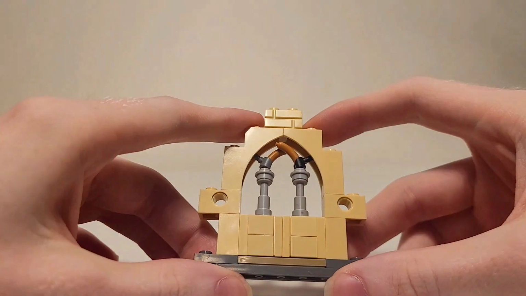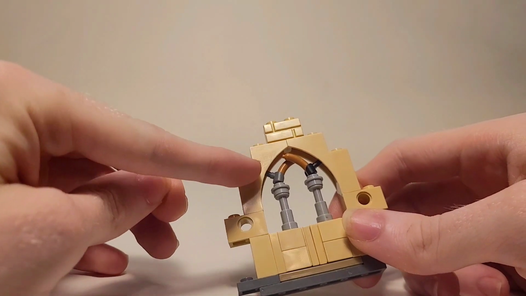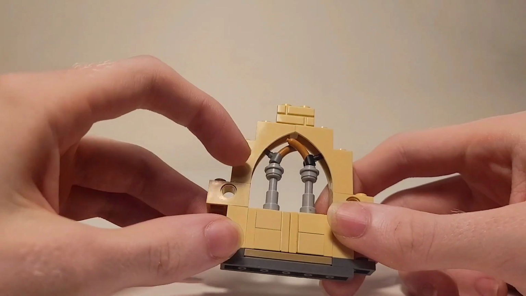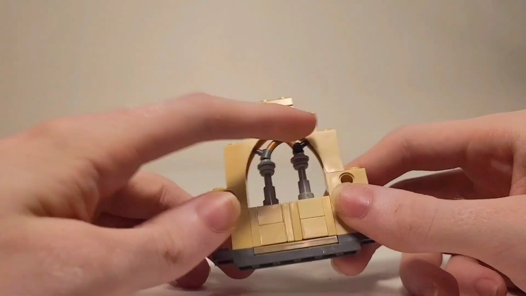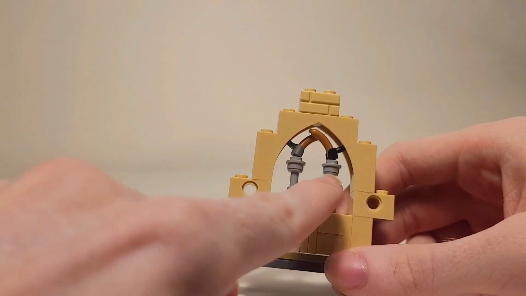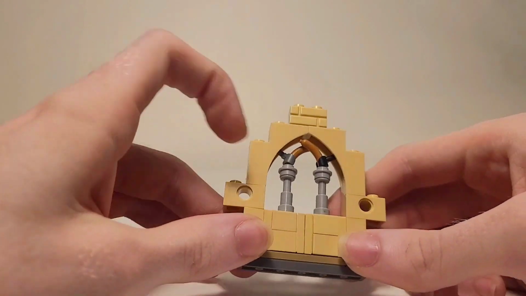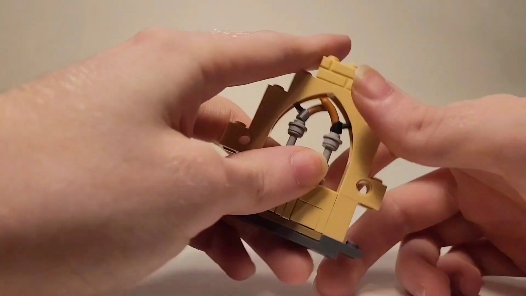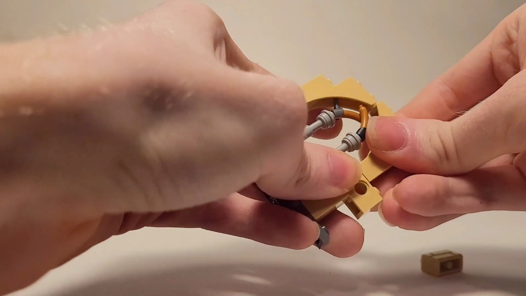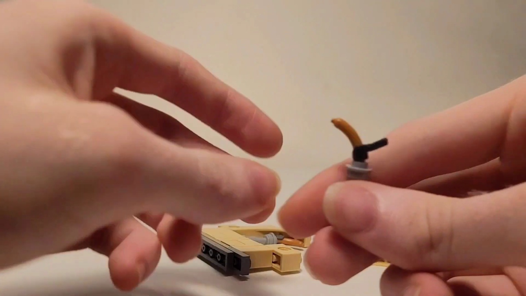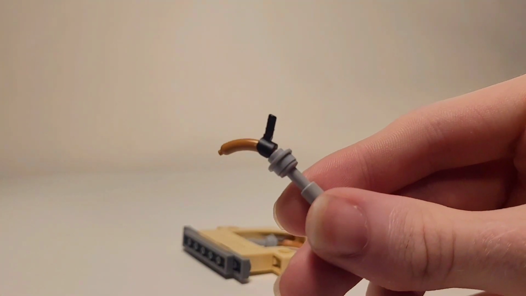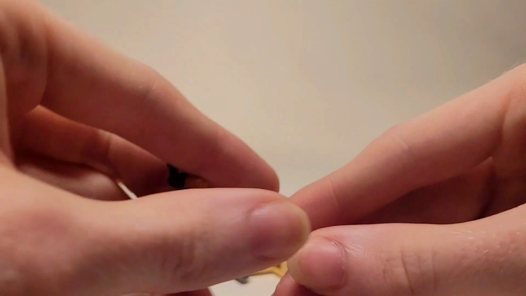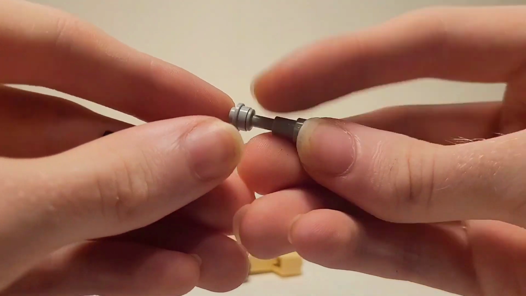Now as you can see here, it's a little bit bigger. I'm actually using these 1x3x3 curved, these half arch pieces, and then two of them together creates this. And then what we have here is two hot dog pieces. They're the sausage pieces in nougat, and then these are minifig hands. I'll just take this apart so you can see. So that's a minifig hand stuck into this hollow stud piece, and then that's connected to a telescope piece.